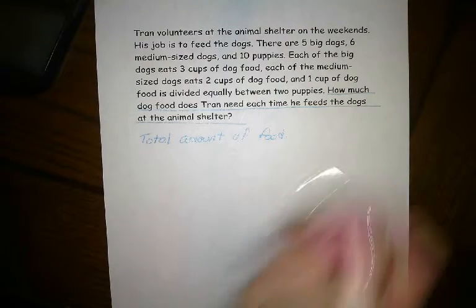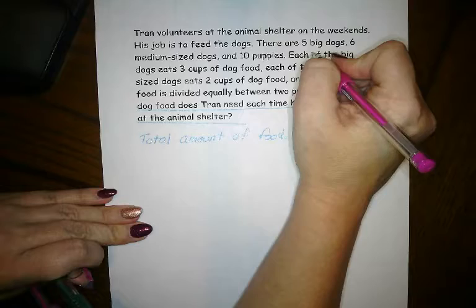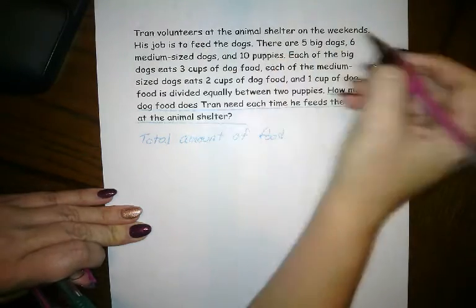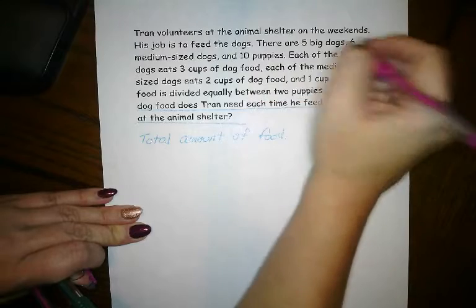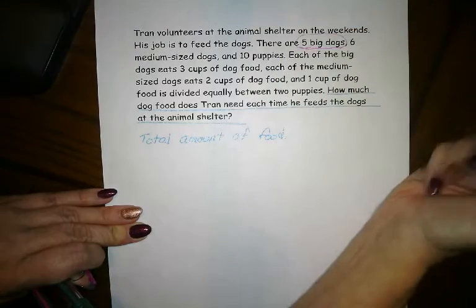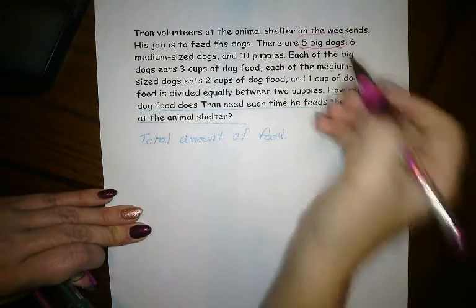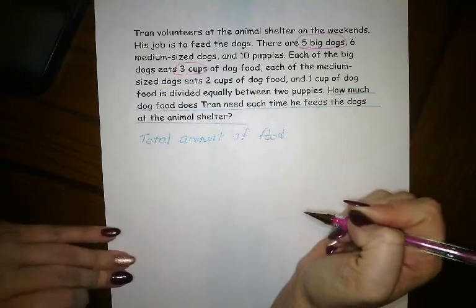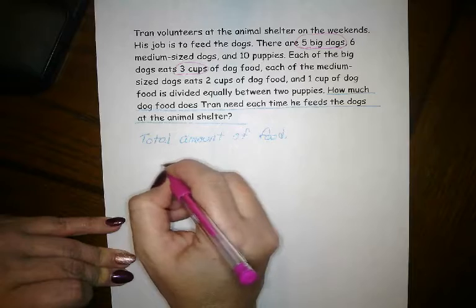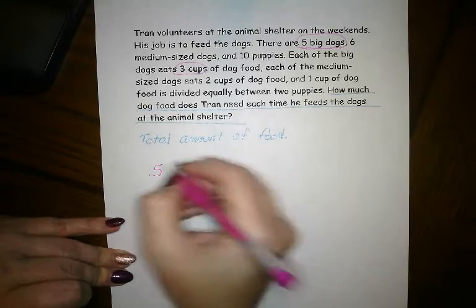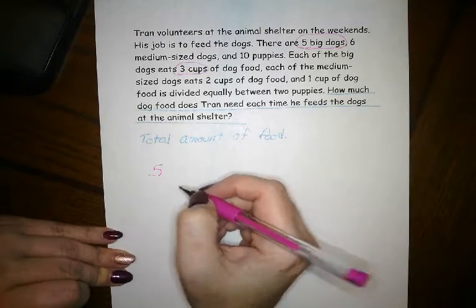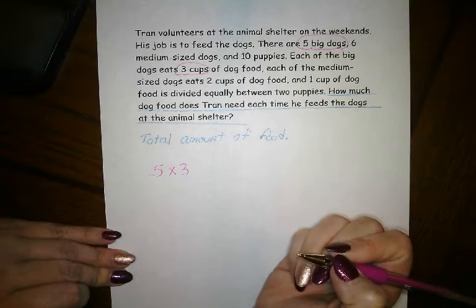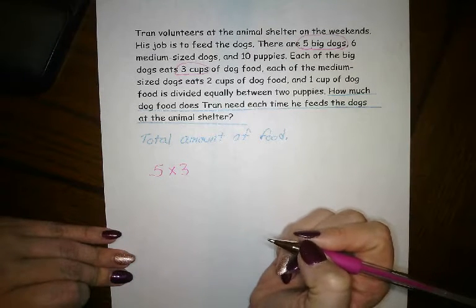So the big dogs, it says that there are 5 of them. And each of the big dogs eats 3 cups of food. So with the 5 big dogs, they eat 3 cups of food each. We can easily figure that out by doing 5 times 3. But let's keep going, okay?